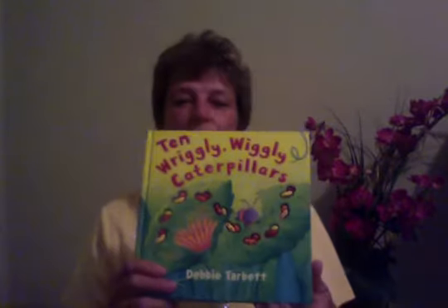Here's an example. This is a lot of things that go around one theme. This time I used the theme of butterfly. And I started with a story called 10 Wriggly Wiggly Caterpillars. It's pretty primary, for little kids at the beginning. They start out with 10 caterpillars, and on every page, there's one less caterpillar. So it's a great introduction to subtraction, where on each page, one caterpillar is leaving, and so on. And that's the beginning of that.